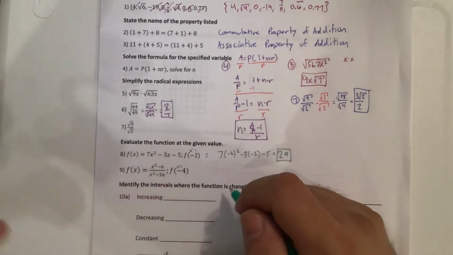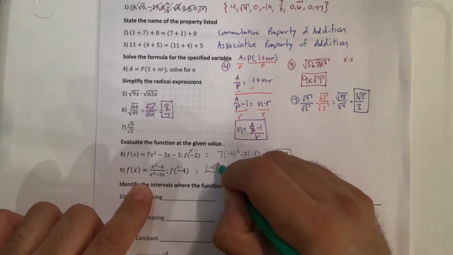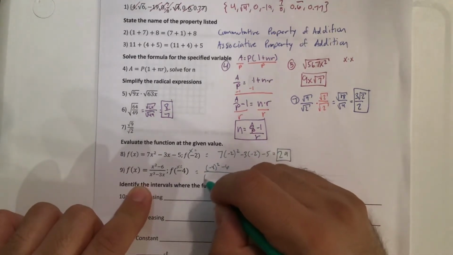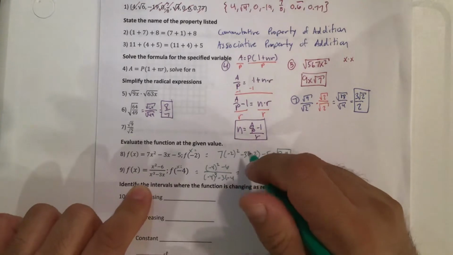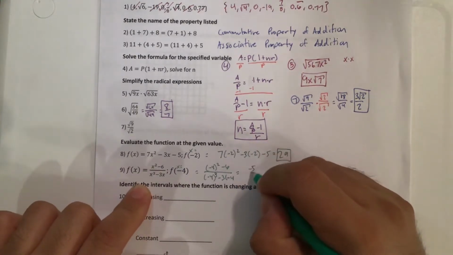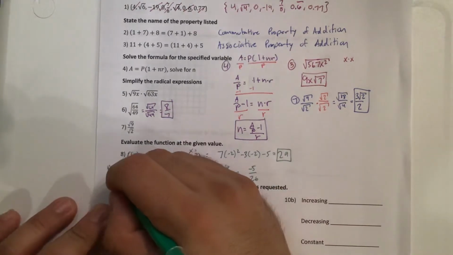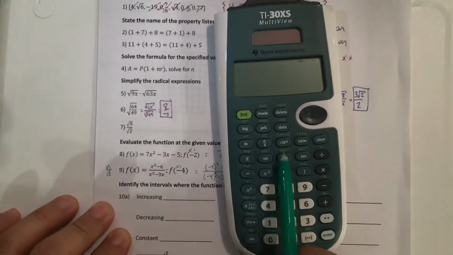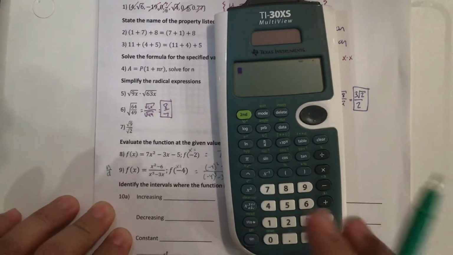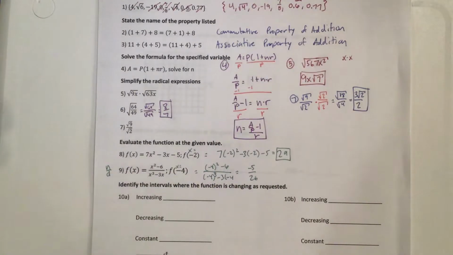And for the one below it, the same thing. We have (-4) squared minus 6 over (-4) cubed minus 3 times -4. And when you work this out in the calculator, you get -5 over 26. When you're doing this problem, you want to use n over d from the calculator. So you push that button and type in the top fraction, arrow down, type in the next fraction. That way you get the nice fraction at the end.